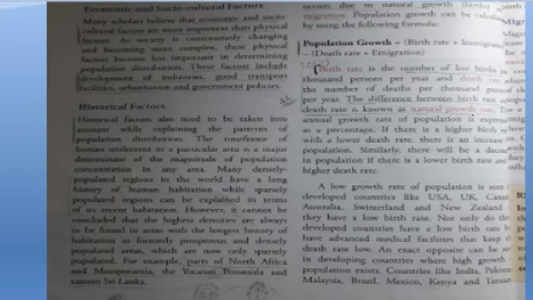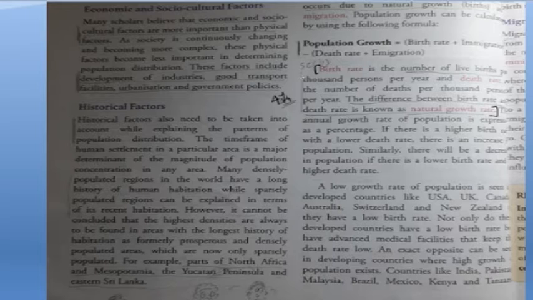This is fourth H. This is 4H, from here to here. Okay, natural growth rate.